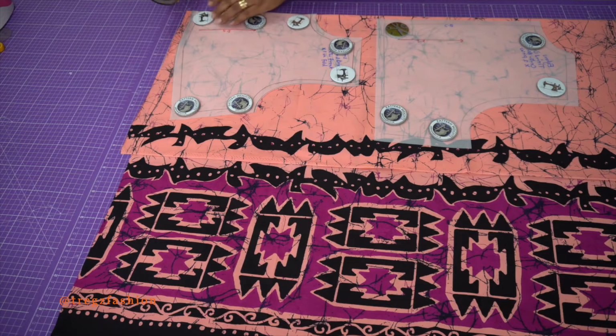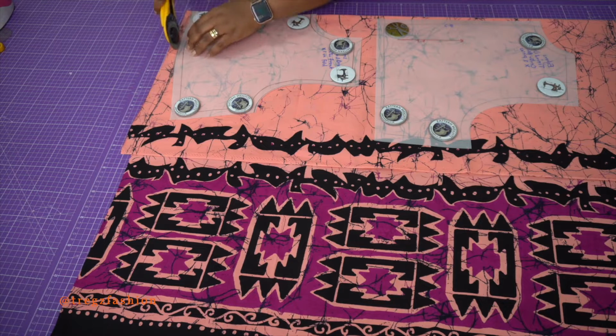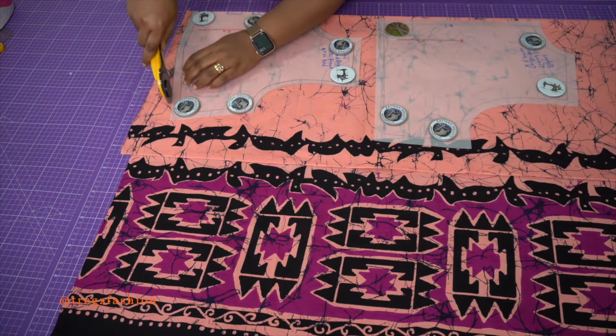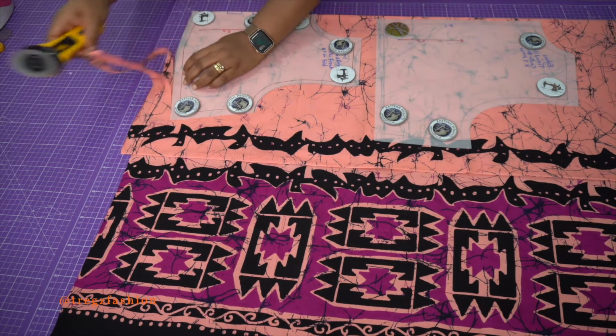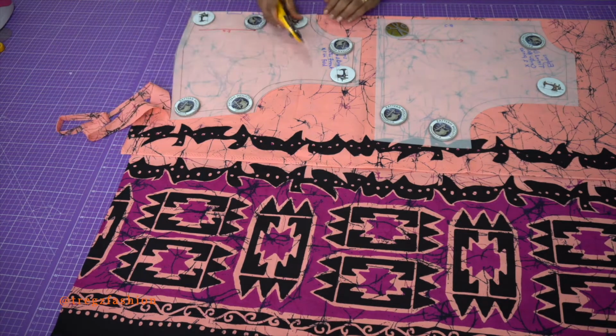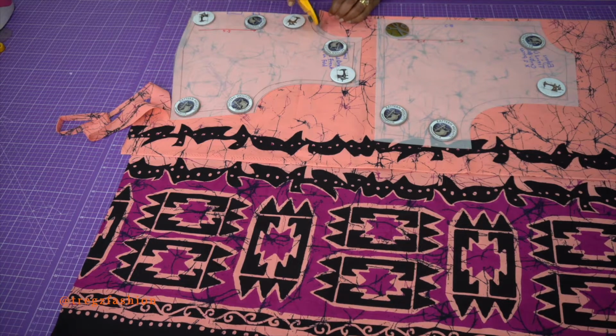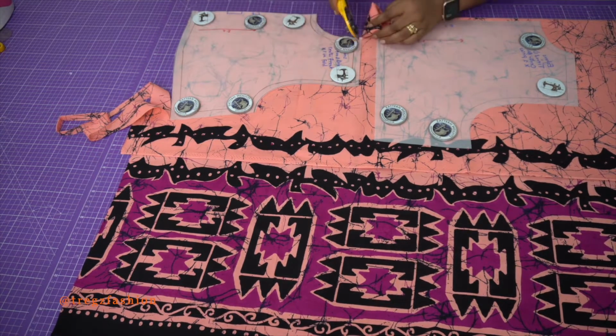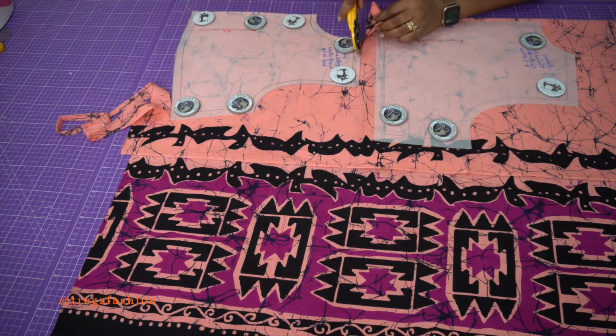The fabric I'm using is a soft African print fabric, and I'll be using about 3.5 meters of fabric. So depending on your size and depending on the length of your dress, you will need about 3 meters to 3.5 meters of fabric.